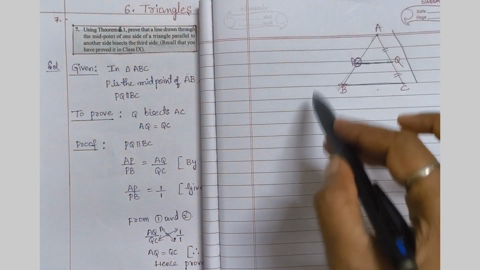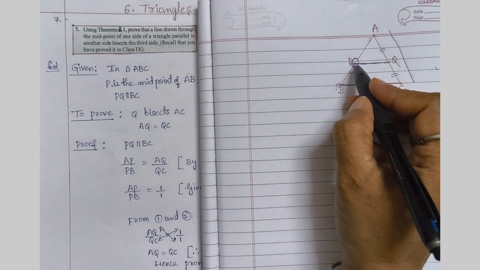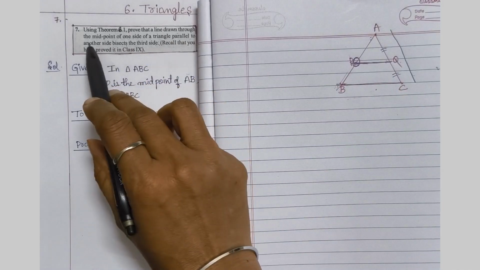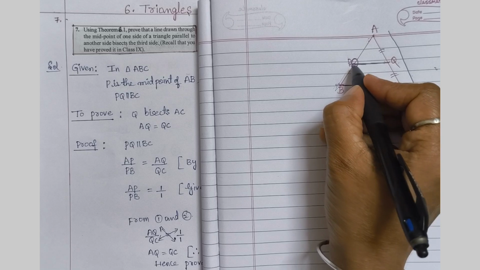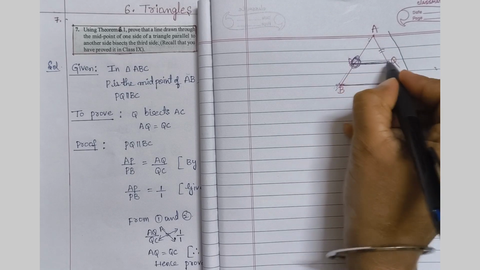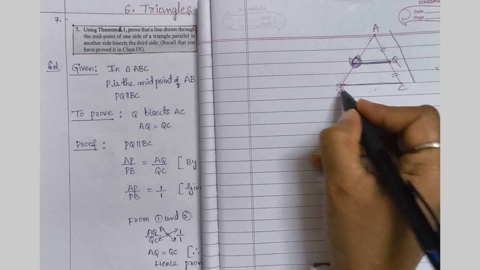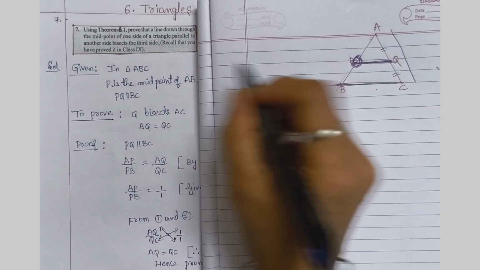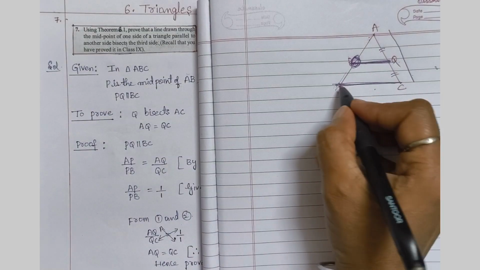One triangle is there, ABC triangle. One side has a midpoint, and you are drawing a line through it. That line is parallel to another side.